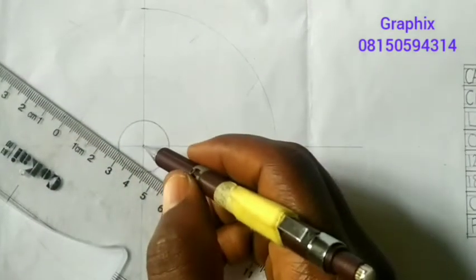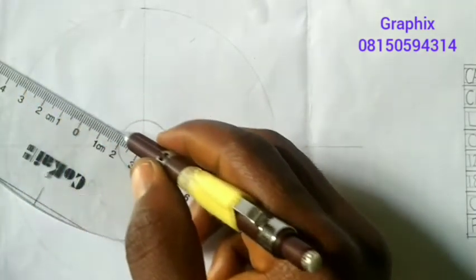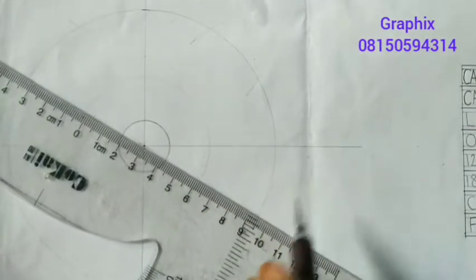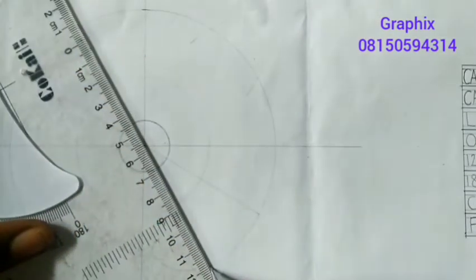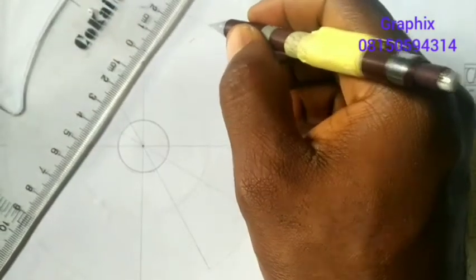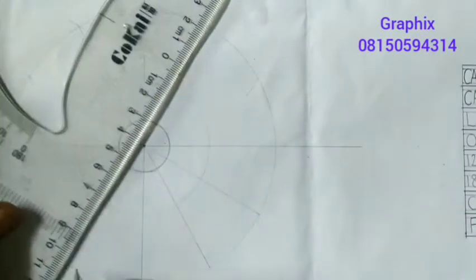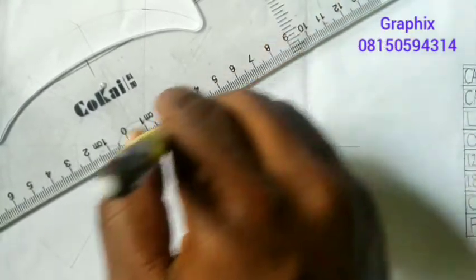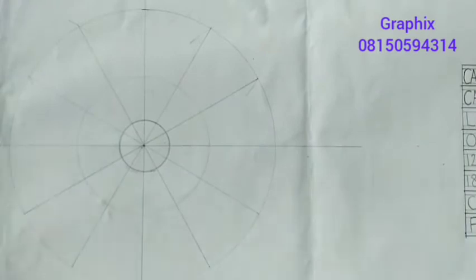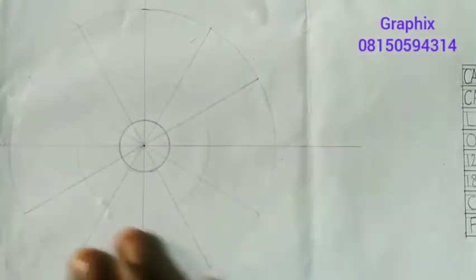So in doing that, I'll take my ruler and draw a faint line passing through the center, from this point to this point here. I'll also draw from this point to this point here too. I'll also draw from this point to this point here too. I'll also draw from here to the center point too. So in doing that, I have successfully divided it into 12 equal parts.